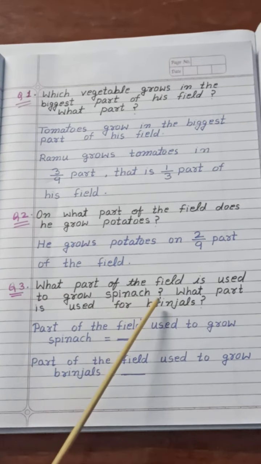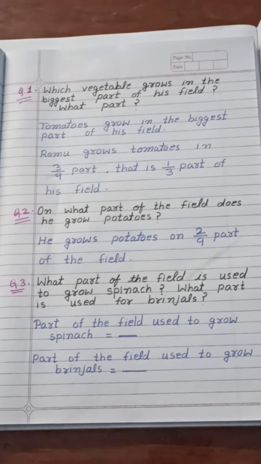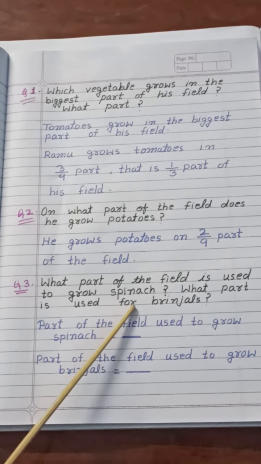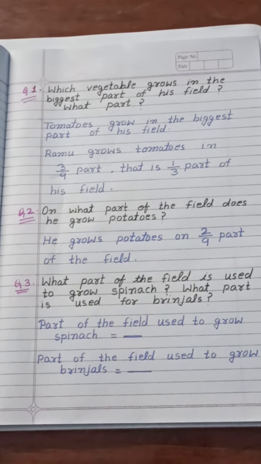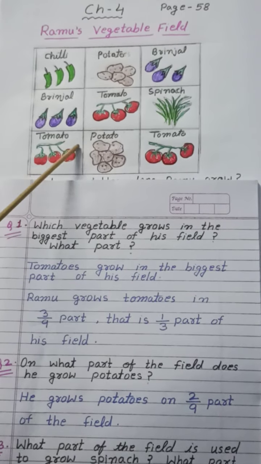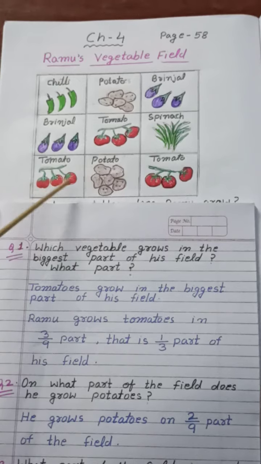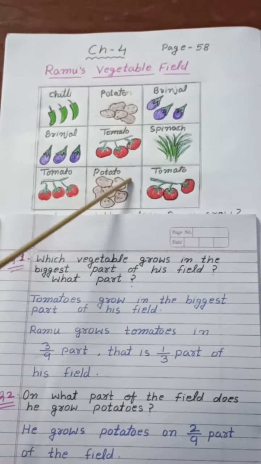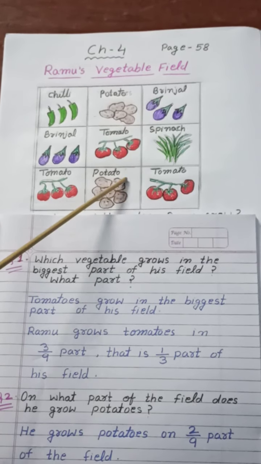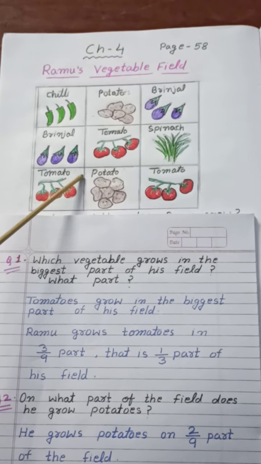Okay. Question number 3. What part of the field is used to grow spinach? What part is used for brinjals? Children, look at the figure. We have to see how many parts, that means what part, Ramu used to grow spinach.